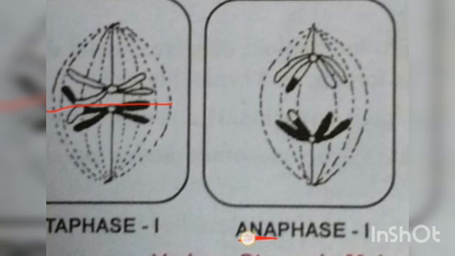In anaphase, they are moving away from each other. Telophase is the terminal stage. You can relate it with relevant words. During anaphase, all the chromatids or chromosomes are moving away from each other and start to migrate towards the polar region.